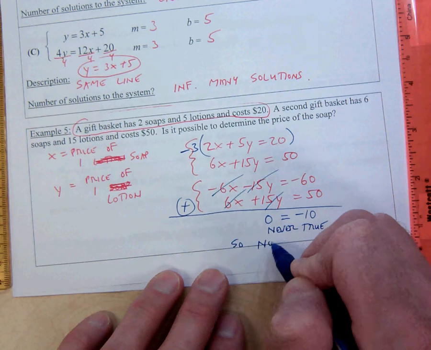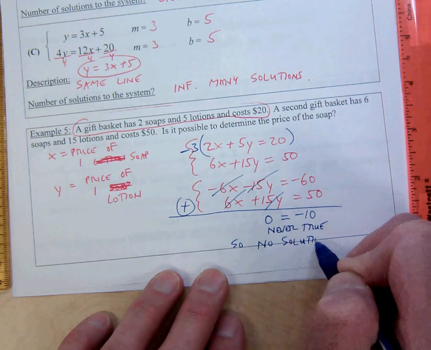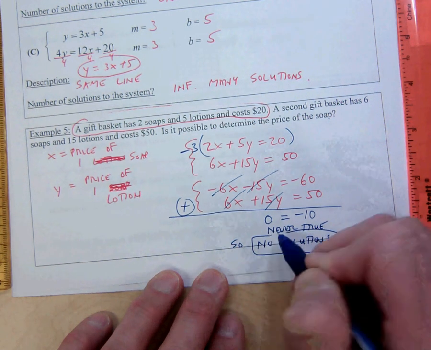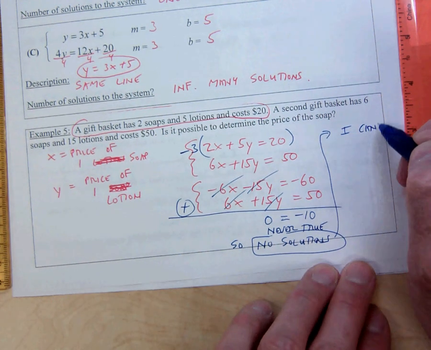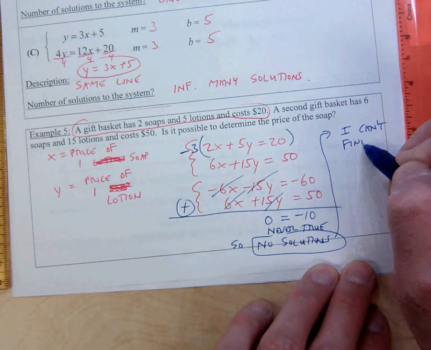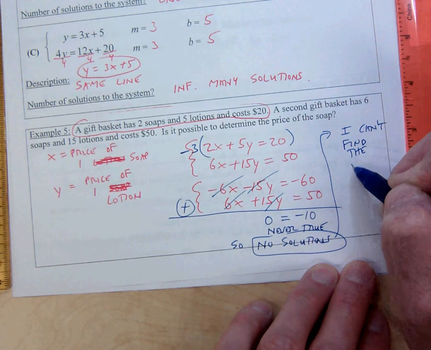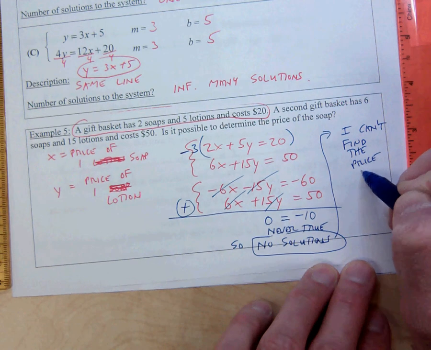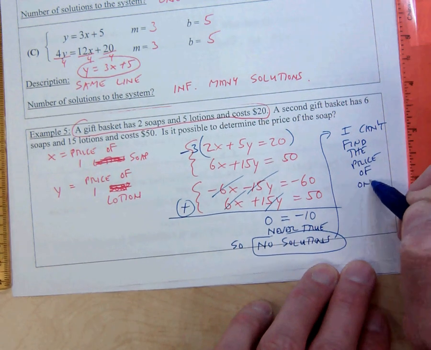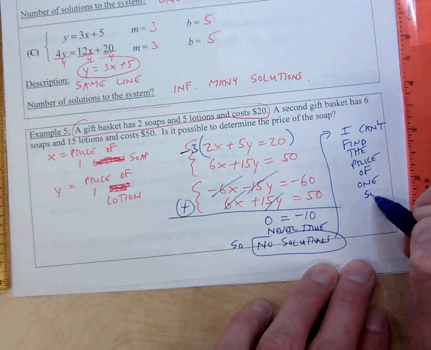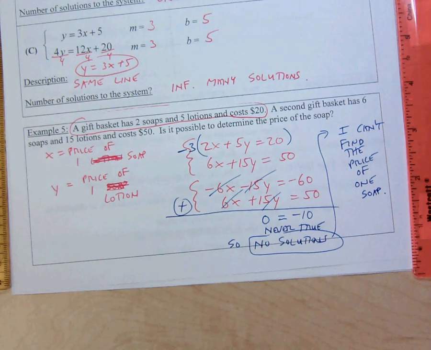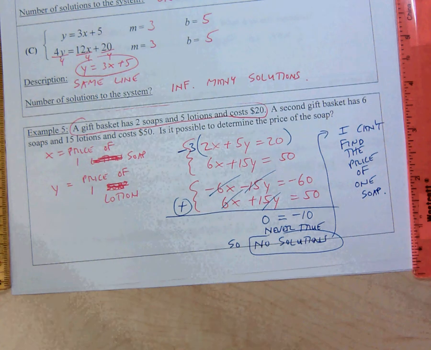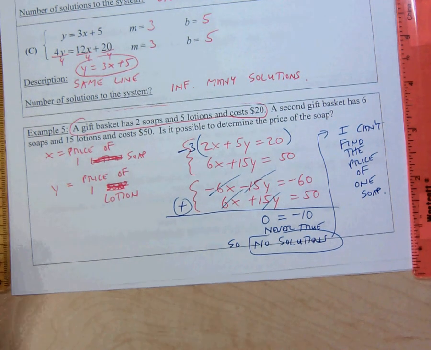So if there's no solutions, the answer is what? Well, answer the question. I can't figure it out, right? I can't find the price of what? Of one soap. Okay, so if the system I came up with doesn't give me a solution, then obviously I can't answer the question, can I? Do you agree you cannot answer the question there? Okay.